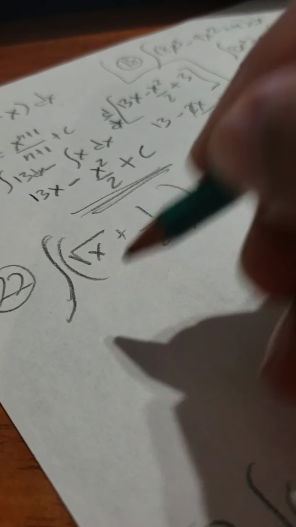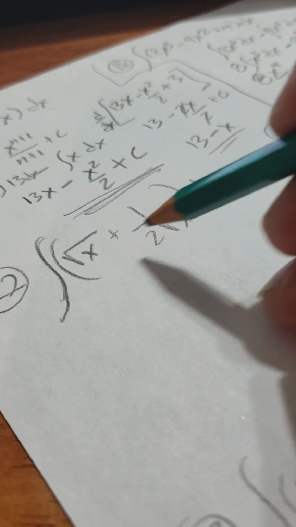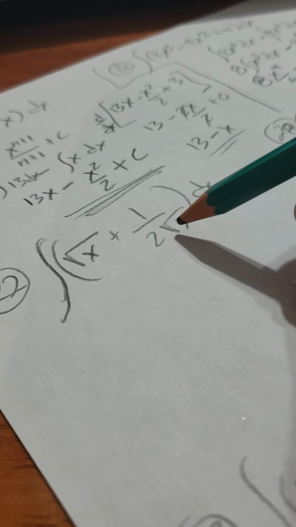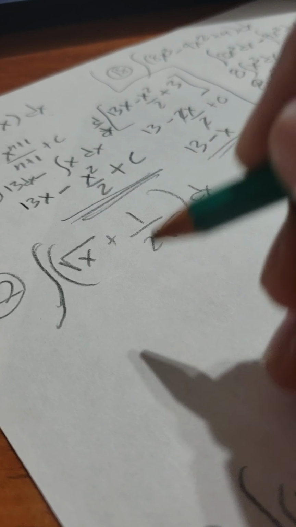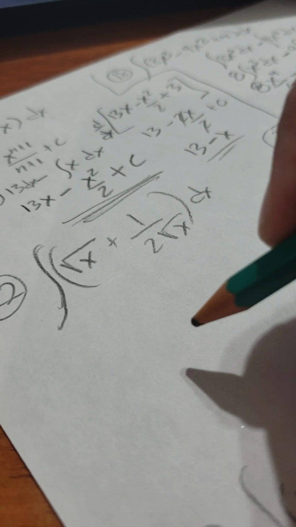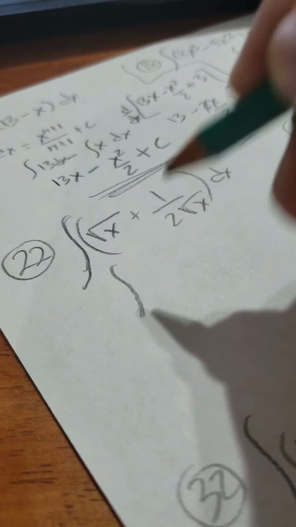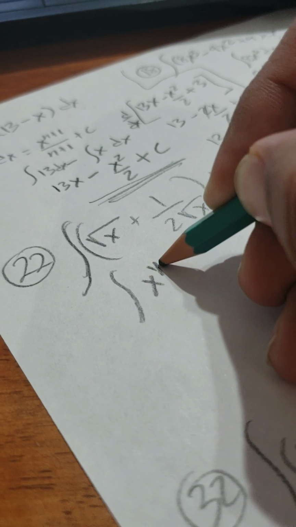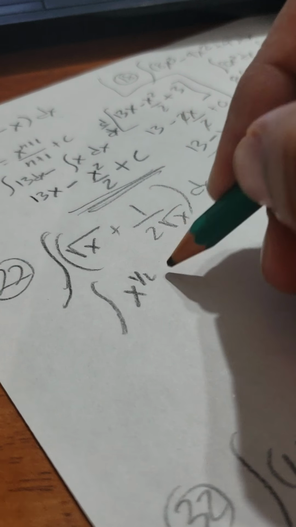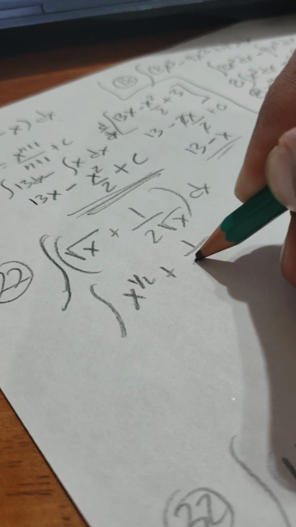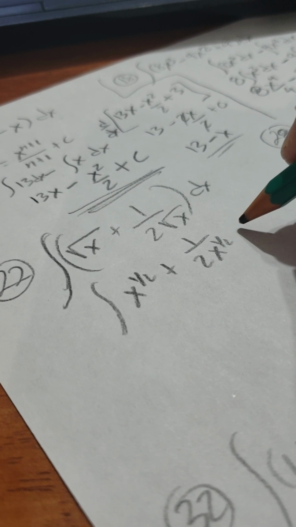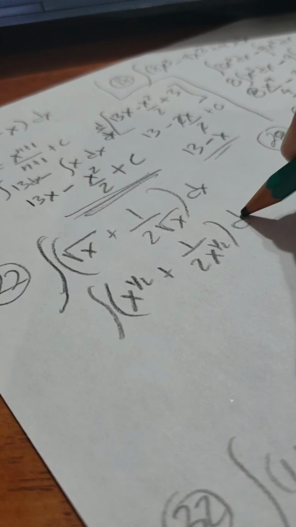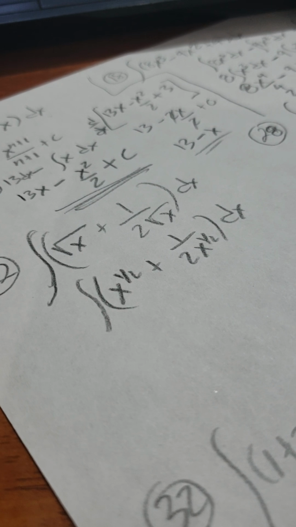Okay, let's continue with example number 22. Here we have the integral of the square root of x plus 1/2 divided by the square root of x, dx. In these examples, we have to rewrite the function. The square root of x is simply x to the 1/2 power. Remember, the equivalent is x to the 1/2 power divided by the x. We only rewrite this part.